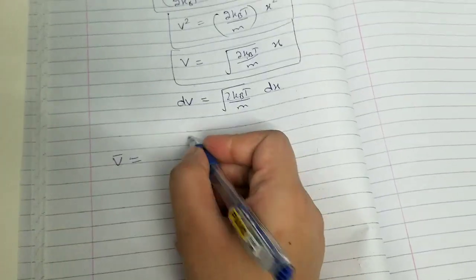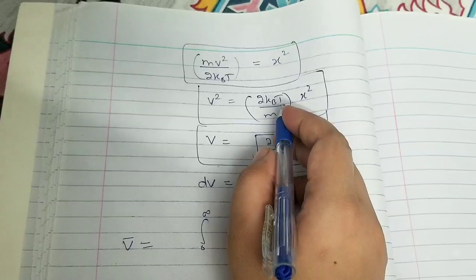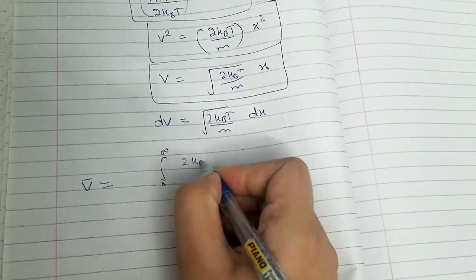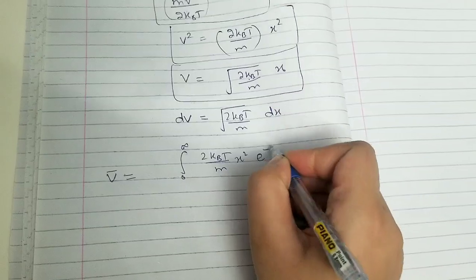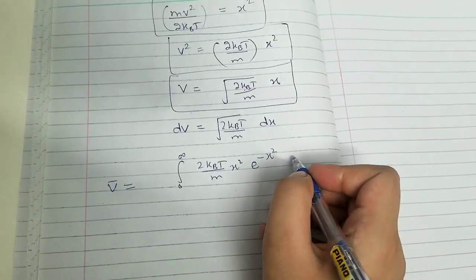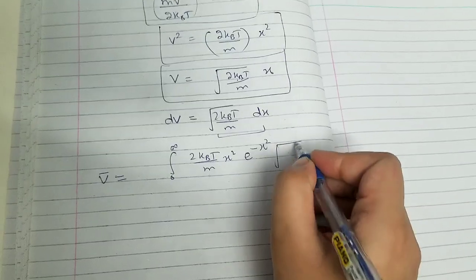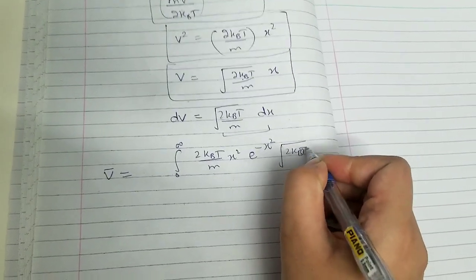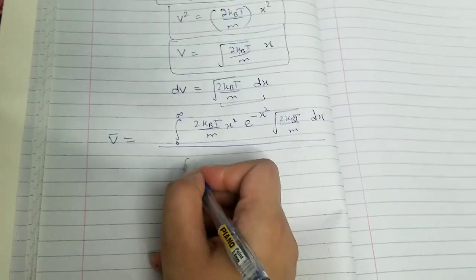equals integral from 0 to infinity. In place of v square, you'll write this. It is 2 kbt by m x square e to the power minus x square, okay. In place of dv, you write this whole thing. It is under root 2 kbt by m dx, divided by the integral from 0 to infinity.